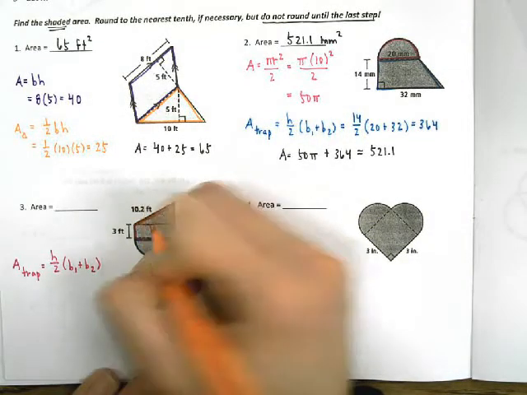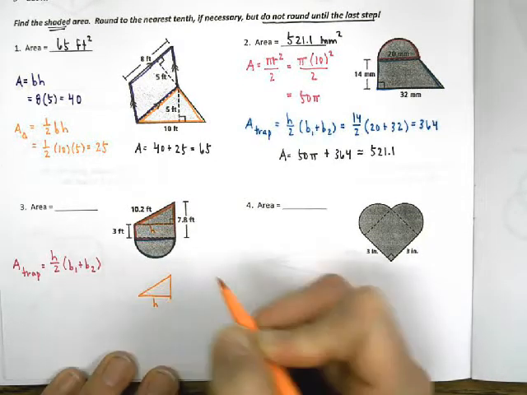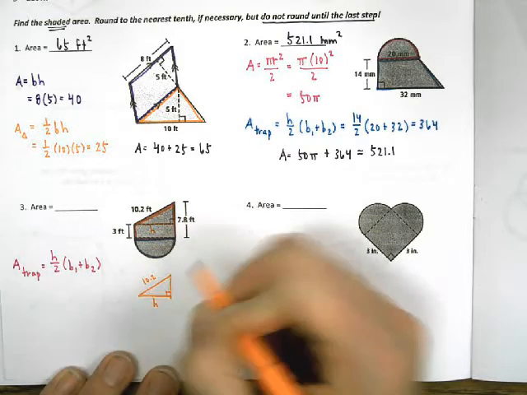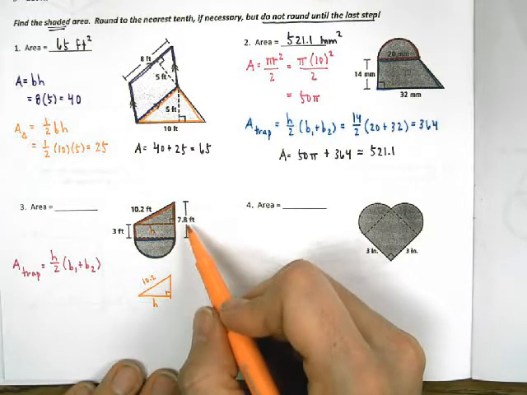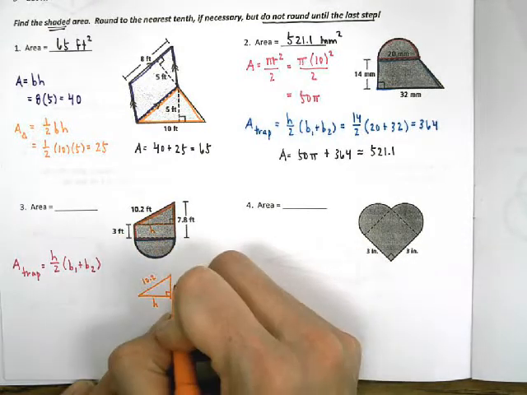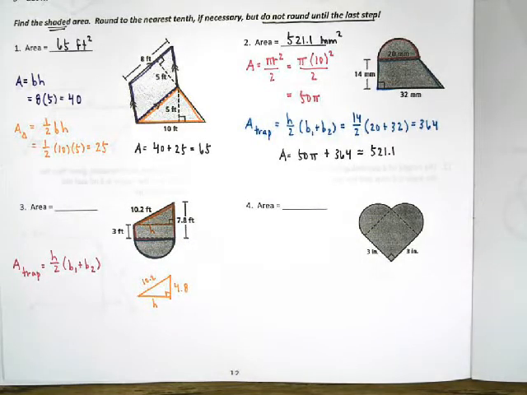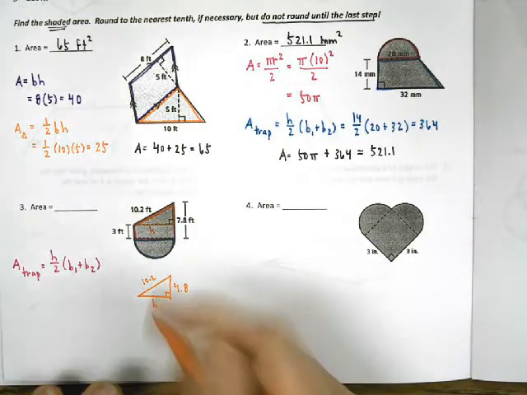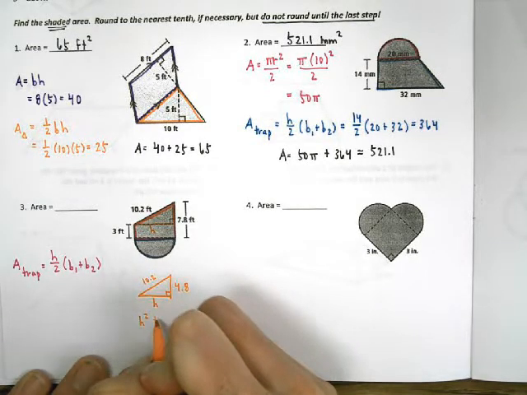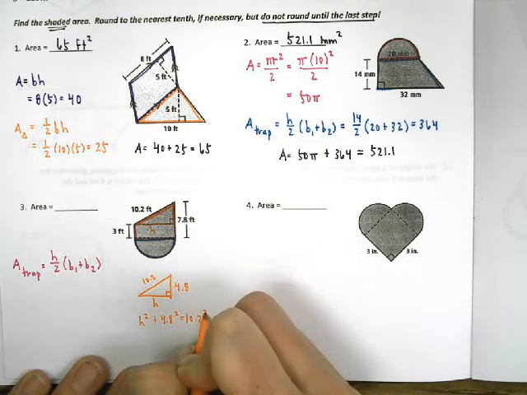If we call this h, and actually let me pull this triangle down here. I know this is h, and I know that this is 10.2. Now, 7.8 is the base of that whole trapezoid. But if this piece is 3, I know this other leg of my right triangle must be 4.8. So now I'm going to use the Pythagorean theorem here to solve for h. So h squared plus 4.8 squared is going to give me 10.2 squared.